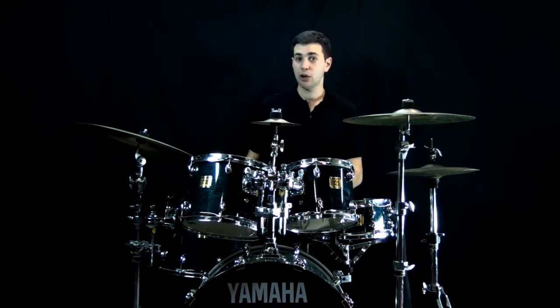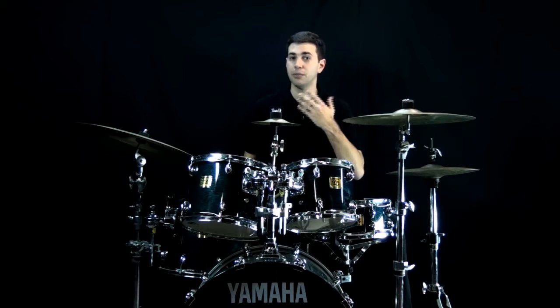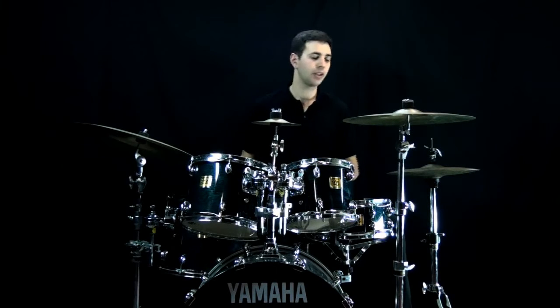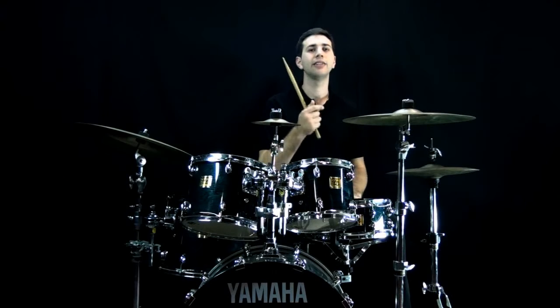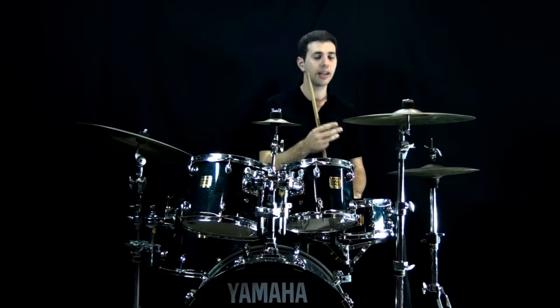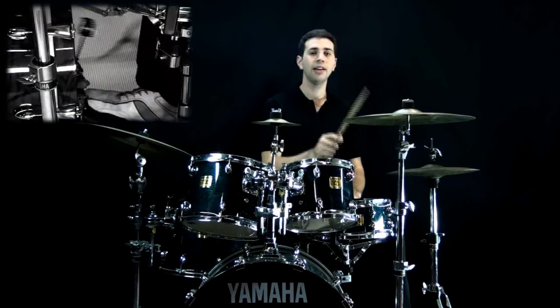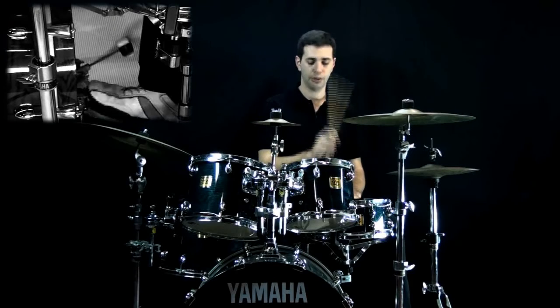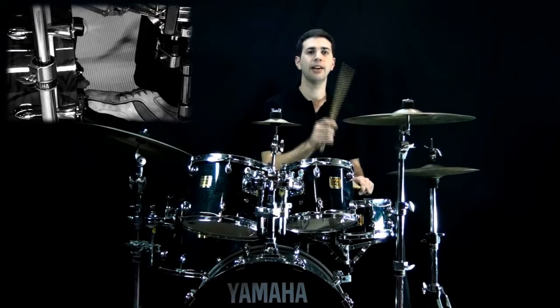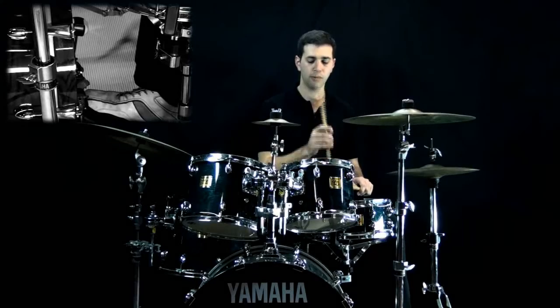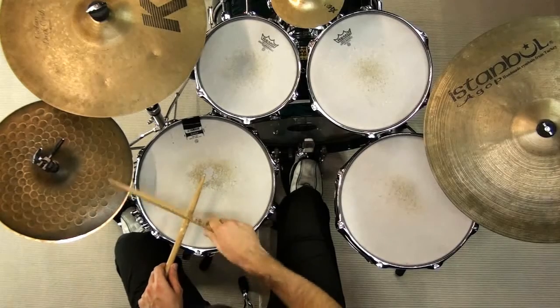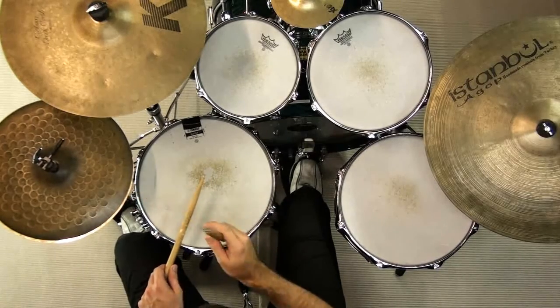So let's add the kick drum only. Just like the quarter note rock beat, the kick drum falls on beats 1 and 3. So let's try to combine those two now. 1 and 2 and 3 and 4 and, 1 and 2 and 3 and 4 and.